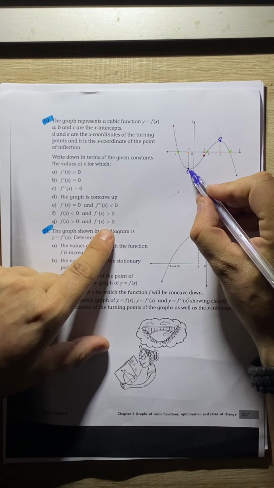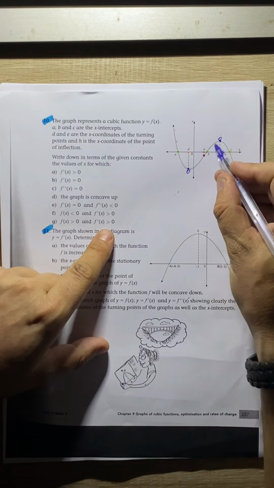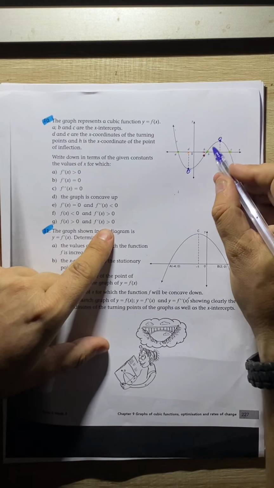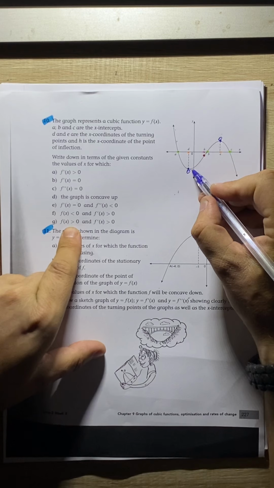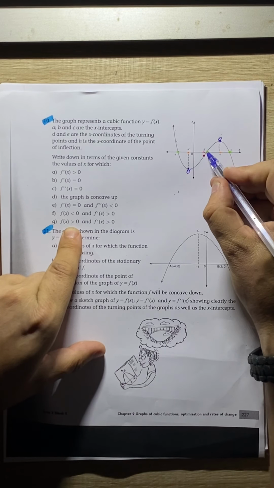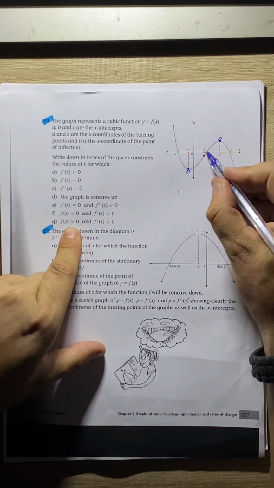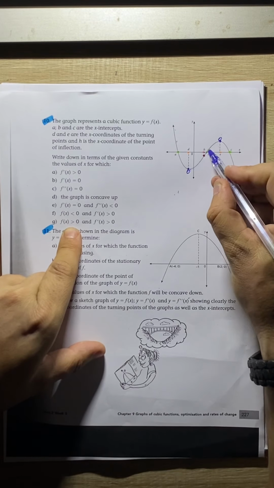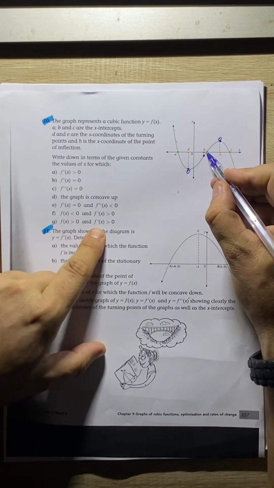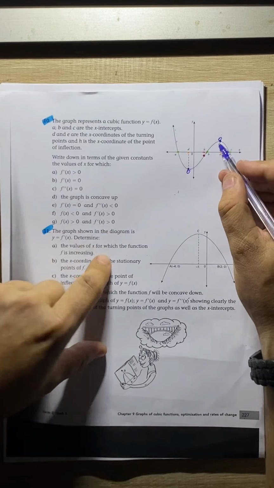So our gradient is only positive between here and there. Now it can't be this bit here because they told us that the f of x, or our y values, must be positive. So it's only from here to here that fits both of these criteria. Both our y values are positive and our gradient is positive between there and there.